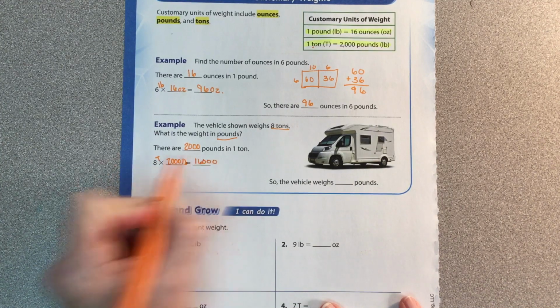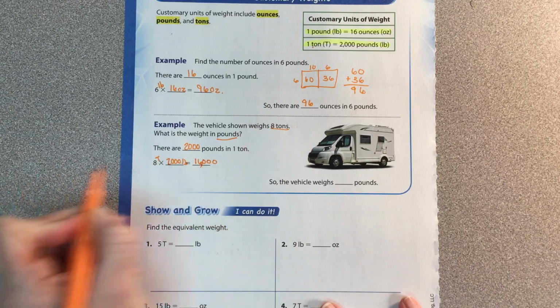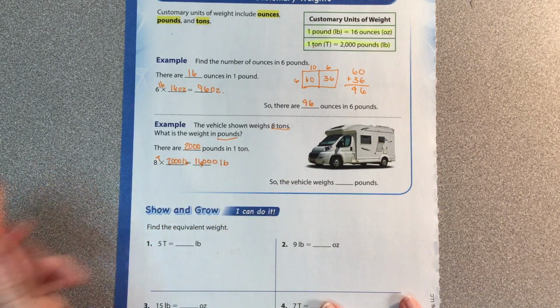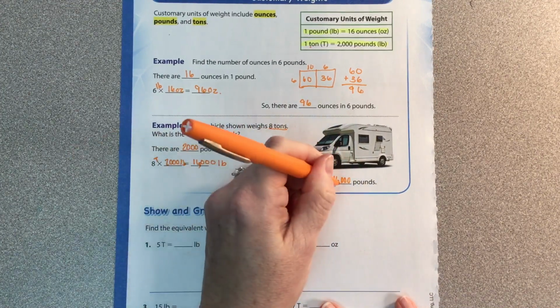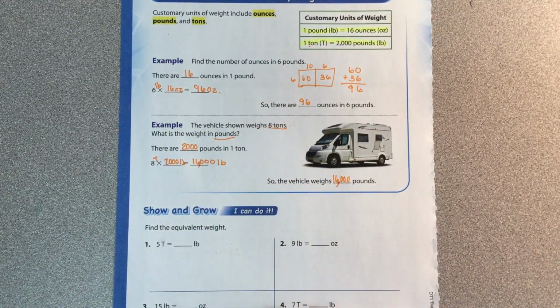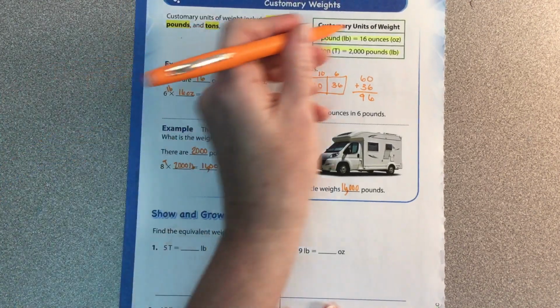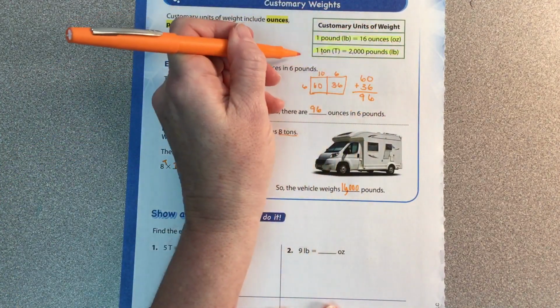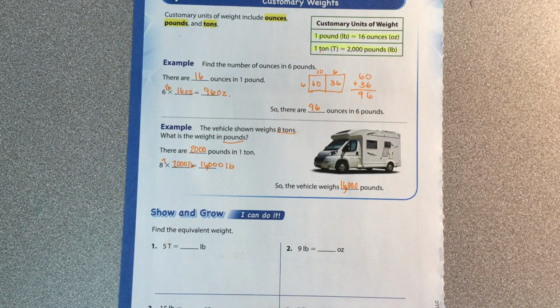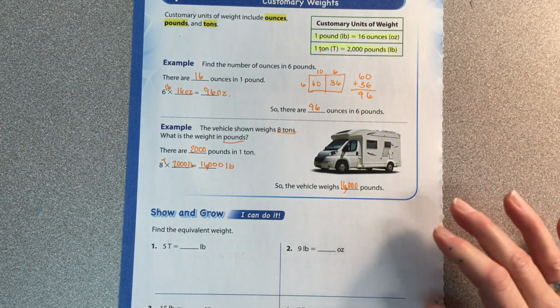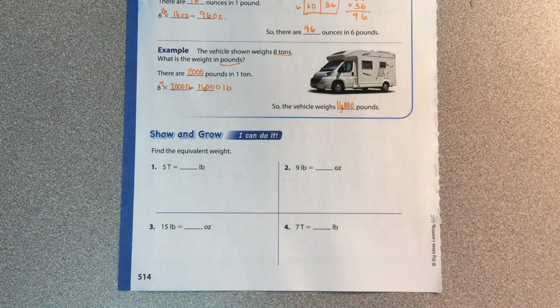And I put my zeros in. 16,000 pounds. So again, remember your conversion chart up here telling your equivalents. Don't forget, when you're solving, always show what your conversion is and what equation you are using to solve it. Go ahead and push the pause button and then come back and we will check them together.